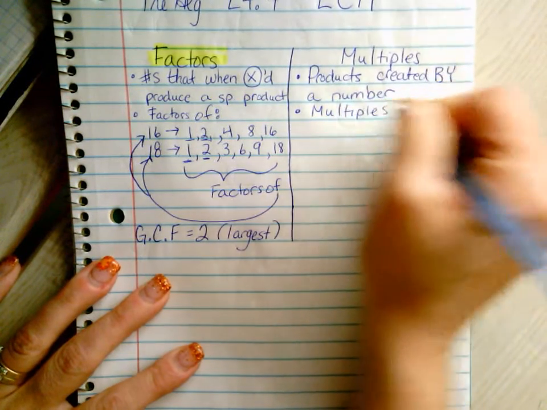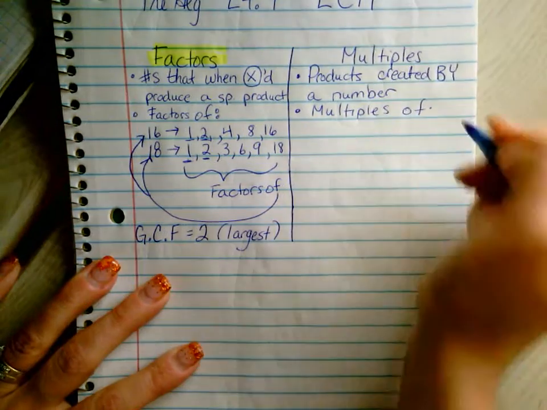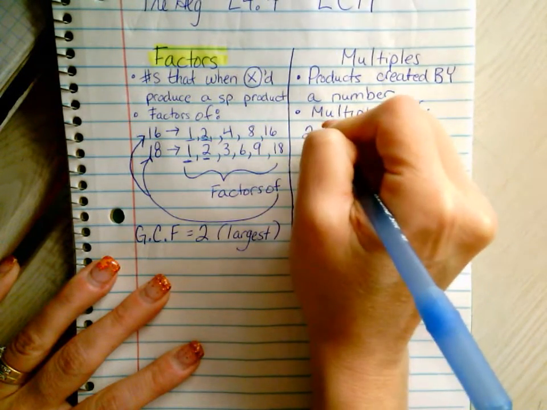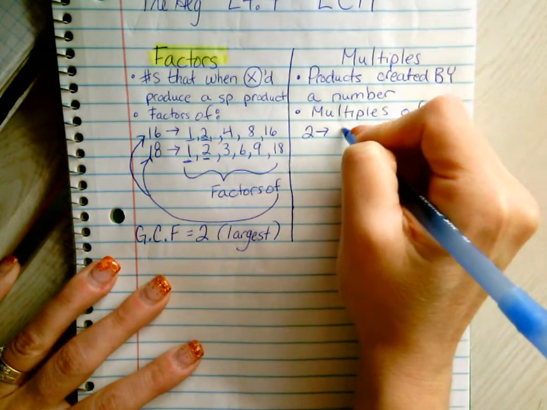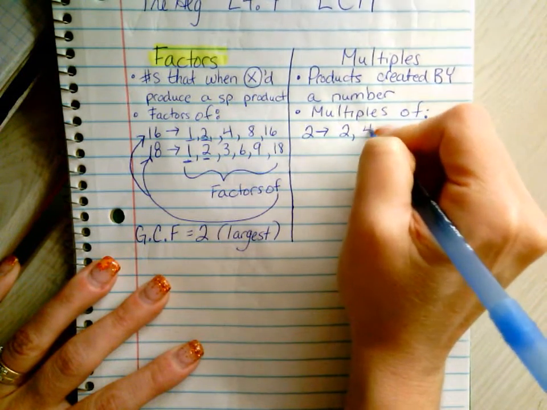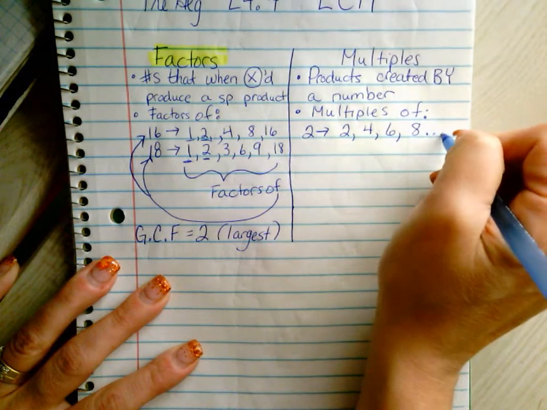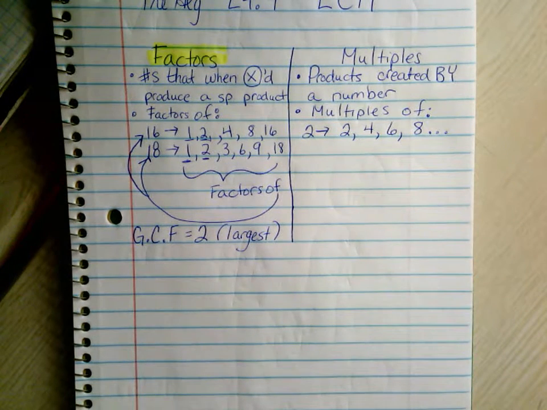Multiples of, let's start with 2. Multiples of 2 include 2, 4, 6, 8, and I could probably continue until I turn purple. Right?